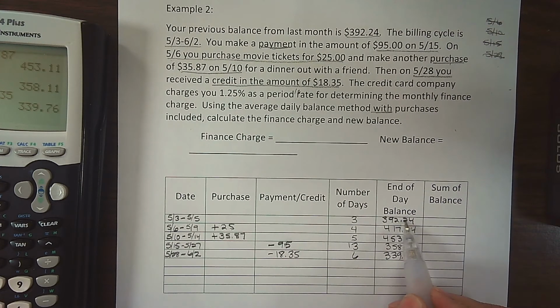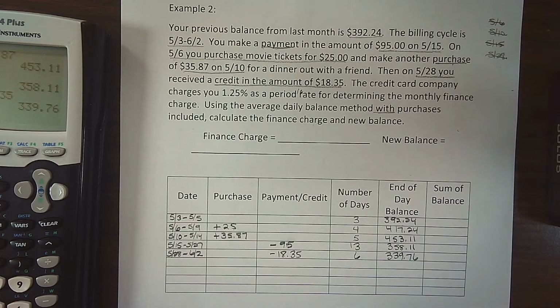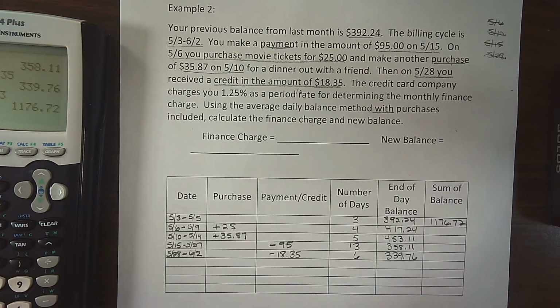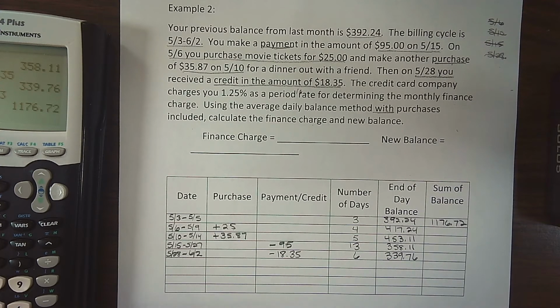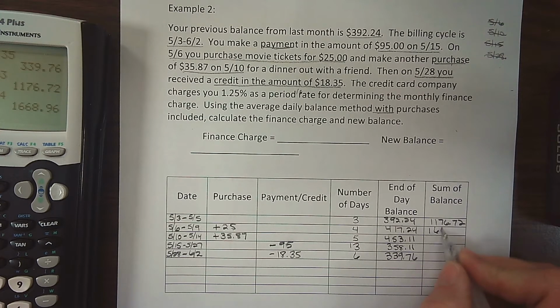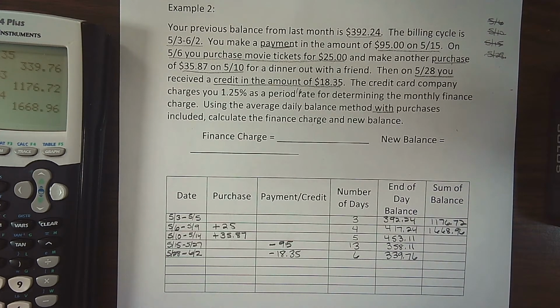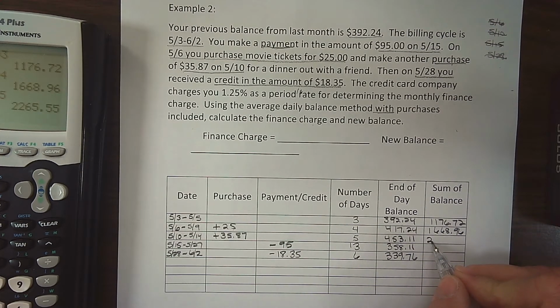All right, I've got to multiply to get some partial sums. $392.24 times 3 days would give me $1,176.72. $417.24 at 4 days, $1,668.96. $453.11 times 5 days, a partial sum of $2,265.55.